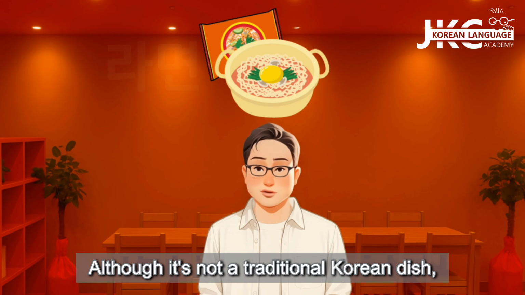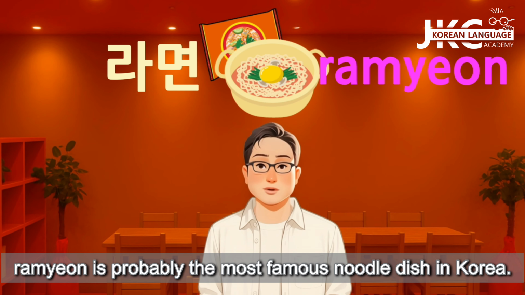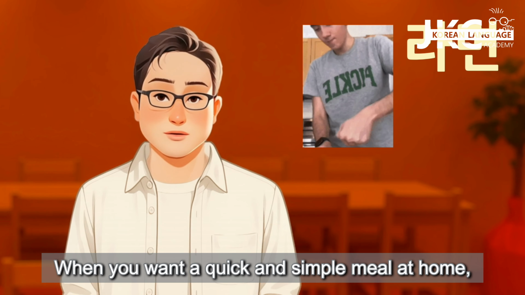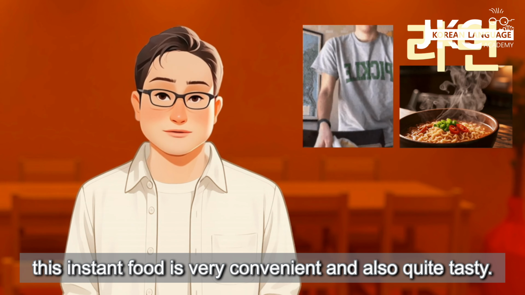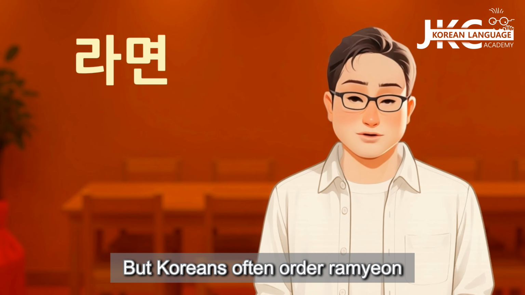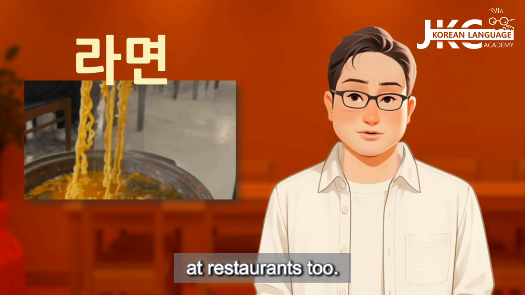Although it's not a traditional Korean dish, ramyeon is probably the most famous noodle dish in Korea. When you want a quick and simple meal at home, this instant food is very convenient and also quite tasty. But Koreans often order ramyeon at restaurants too.